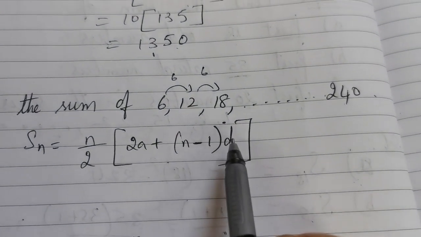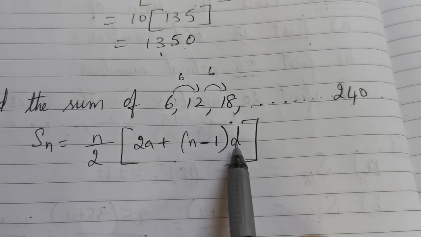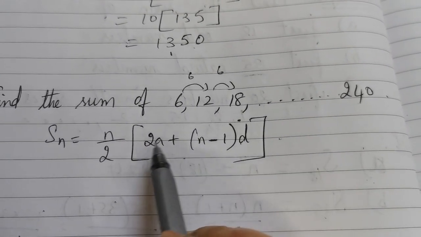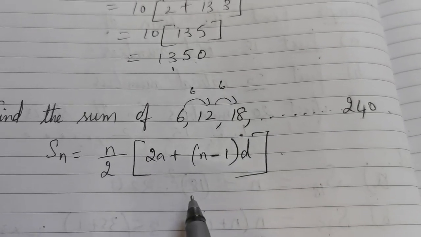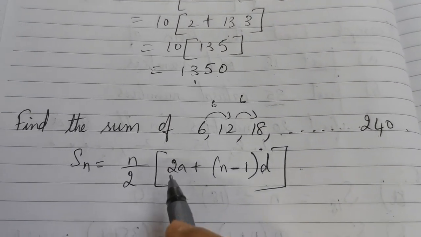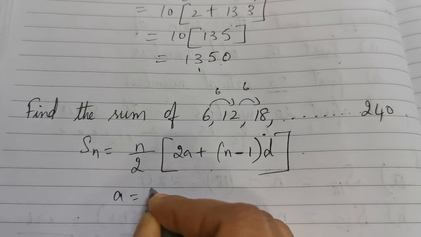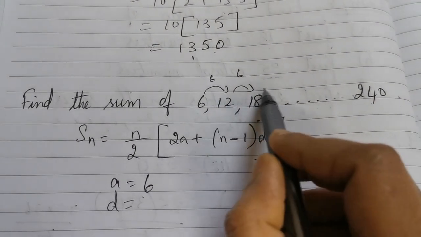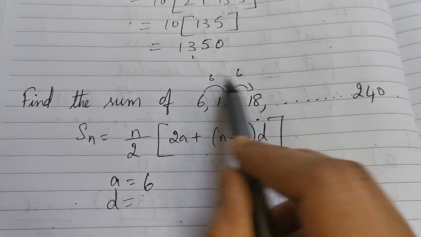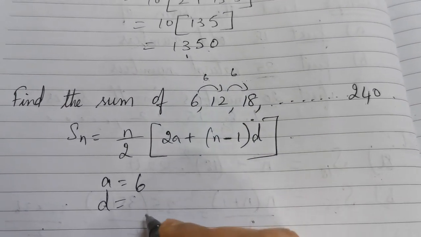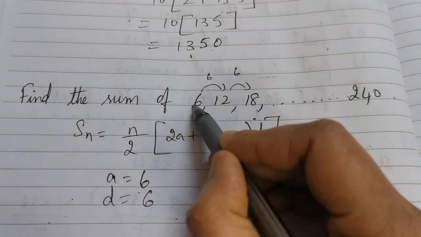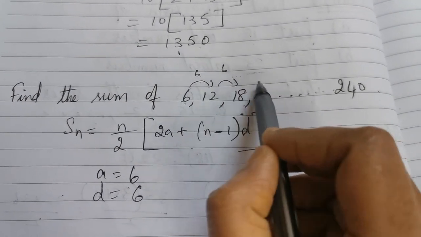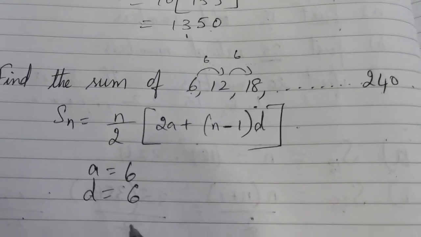So be very particular about writing the formula, because if D goes outside the bracket it will give you a different answer. So follow the correct formula. Now we know that A is the first number. So A is 6, and we know that D is the difference between two consecutive numbers. So the uniform difference here is 6. So A is also 6 because it is the first term of the pattern, and D is also 6 because it is having a difference of 6.